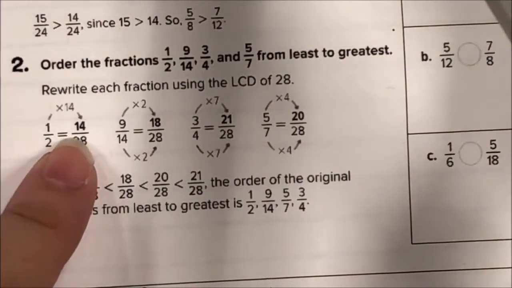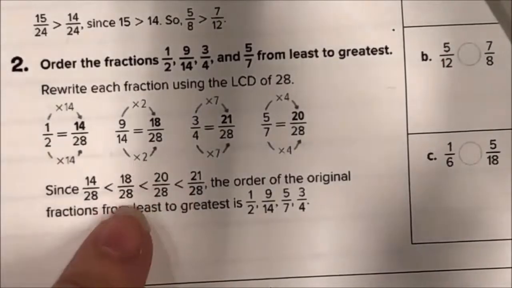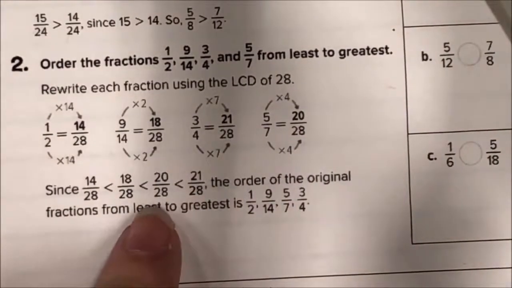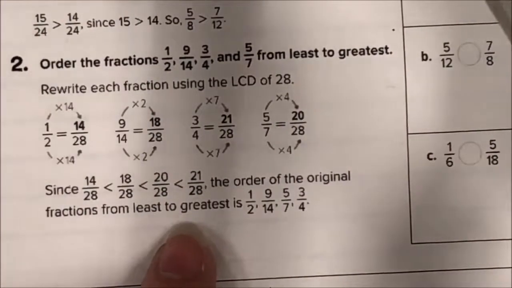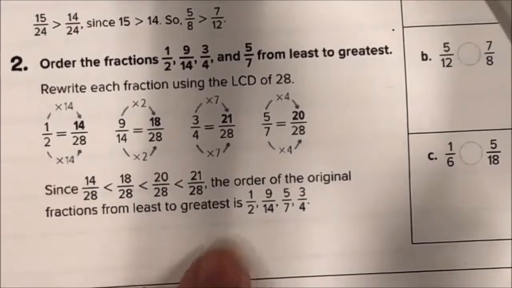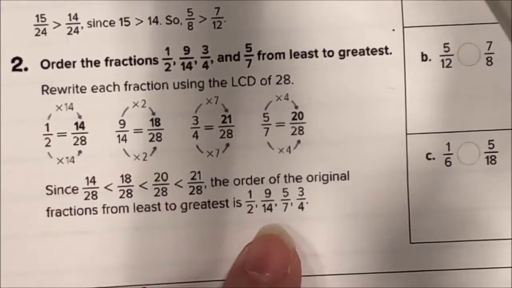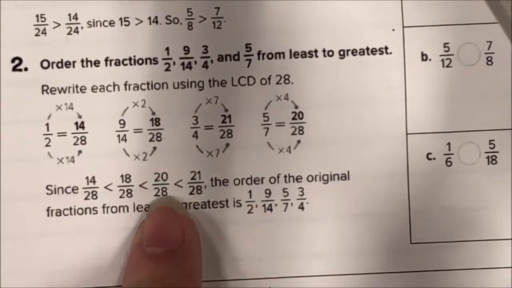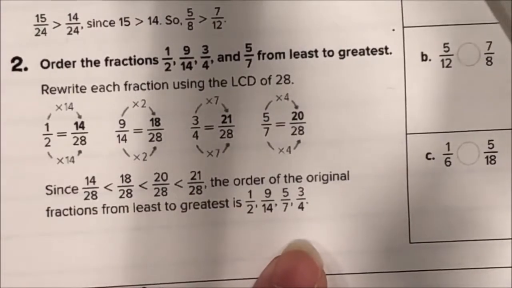So 14 is the smallest, so that one goes first. Then I have 18, 20, and 21. So then when I rewrite my answer from least to greatest, my first fraction was 1/2, 18/28 was 9/14, 20/28 was 5/7, and 21/28 was 3/4.